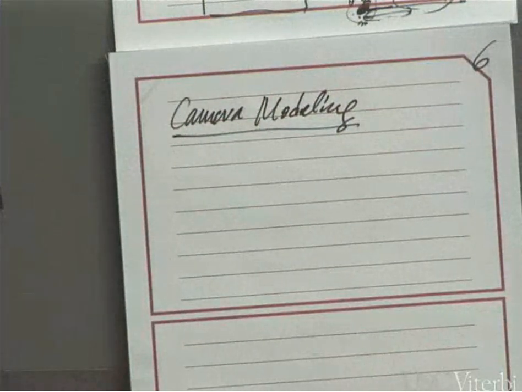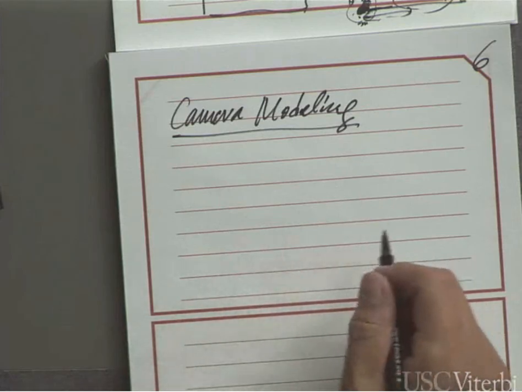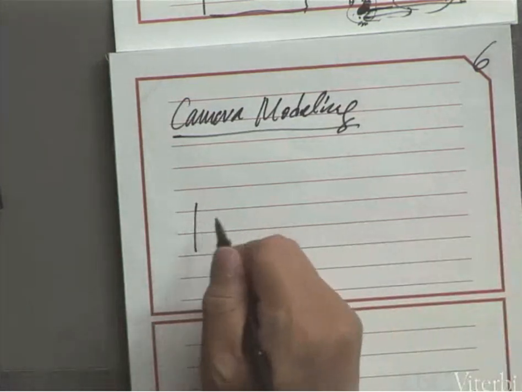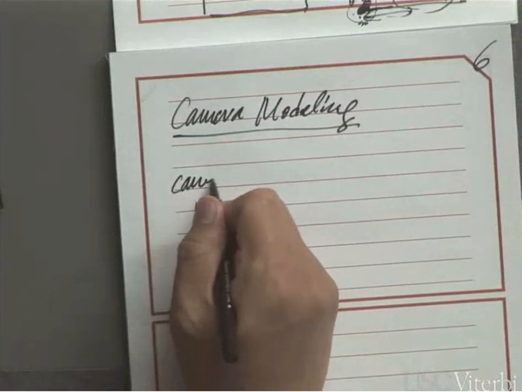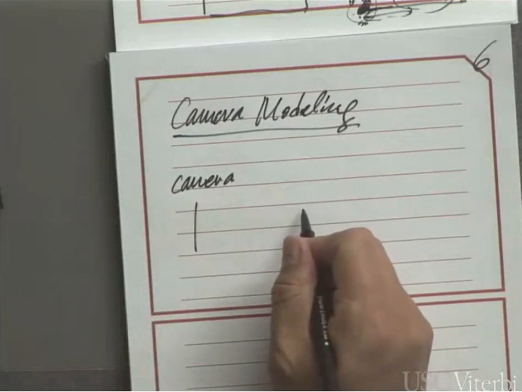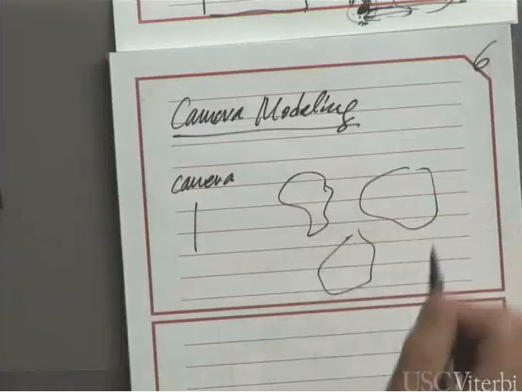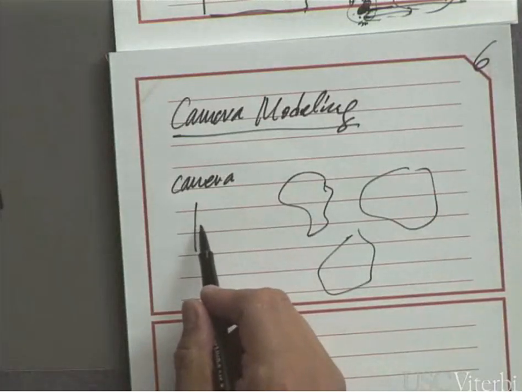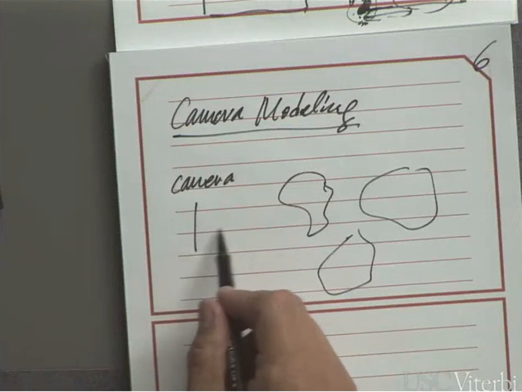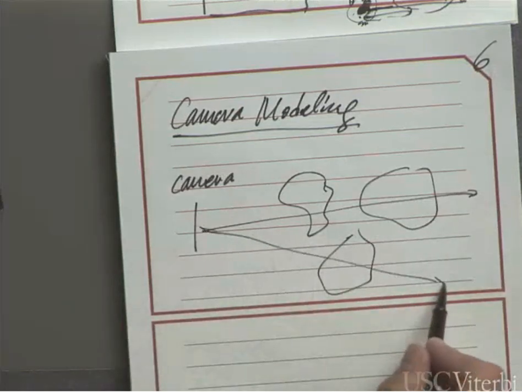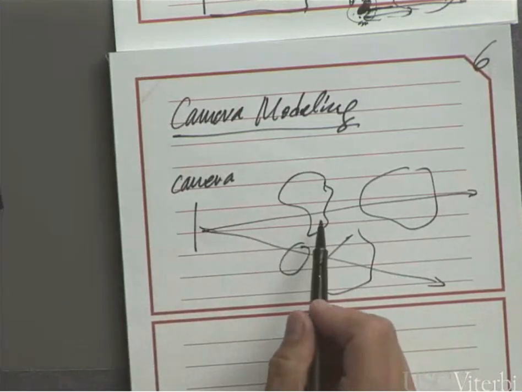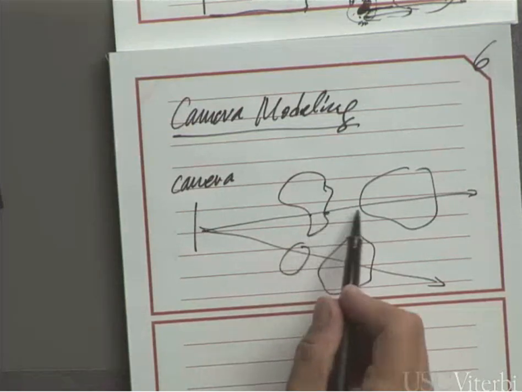So the 3D camera model, operator, can you show my notepad? There is a problem in the real world situation. Say the camera is here, and there may be multiple objects. When you try to look at things, you may see multiple points.